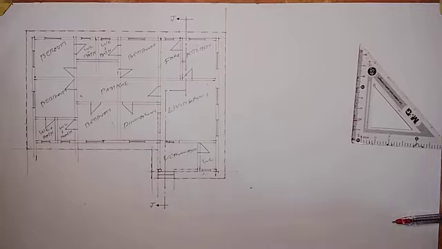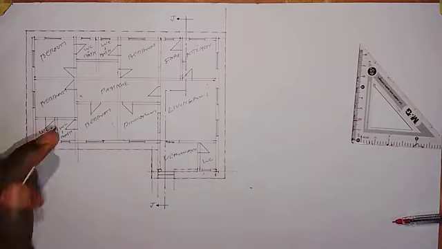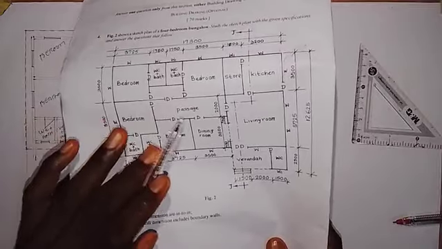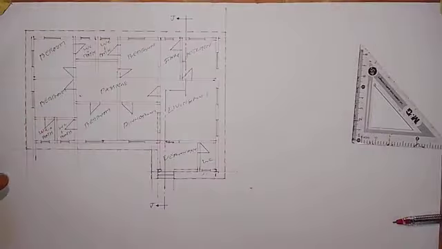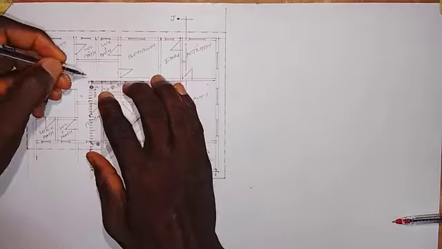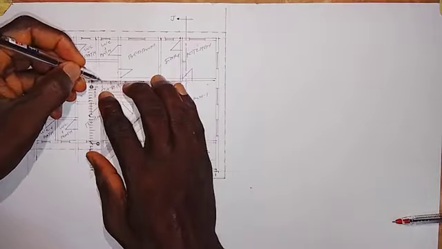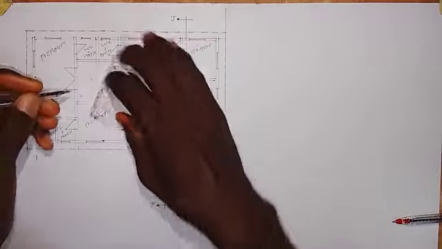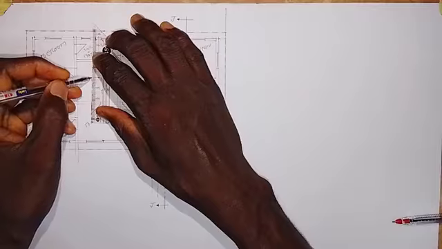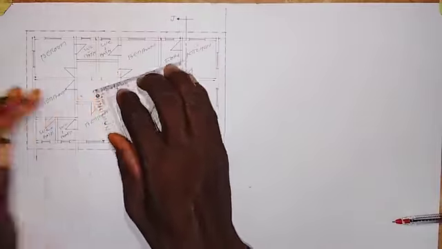I noticed that there is a door that I need to fix here. I mean this door from the passage into this corridor. Let's quickly fix it. It is put in the middle down. That is D, sorry, that is D 9 millimeters. Okay, so we have it like this.